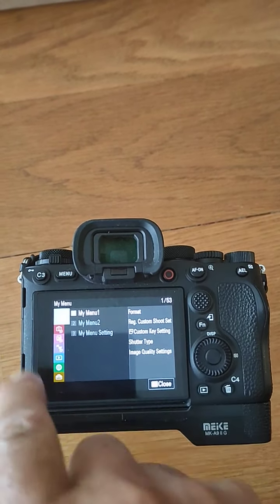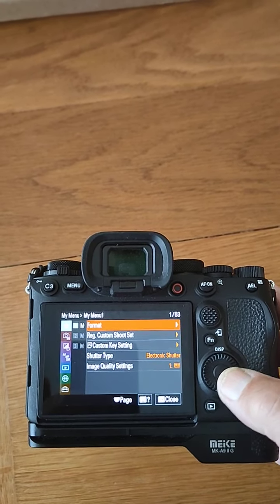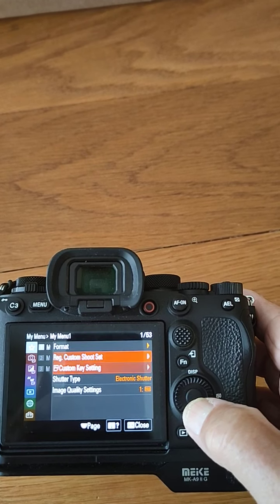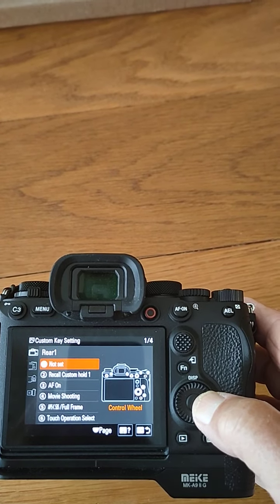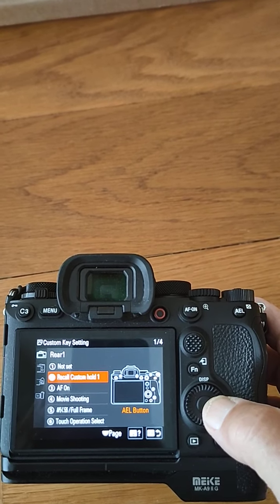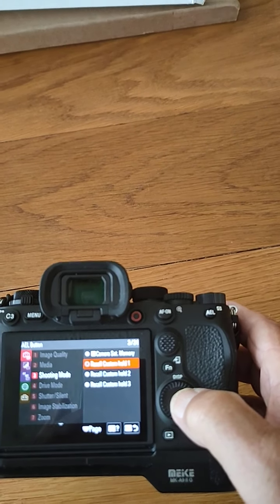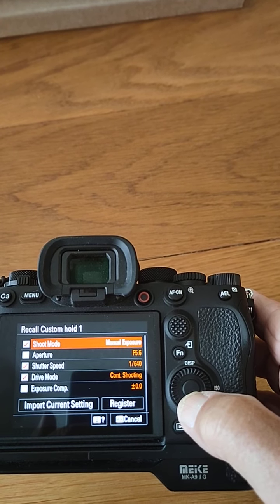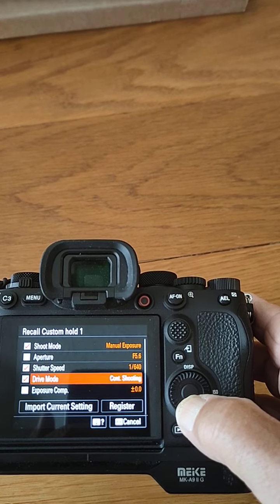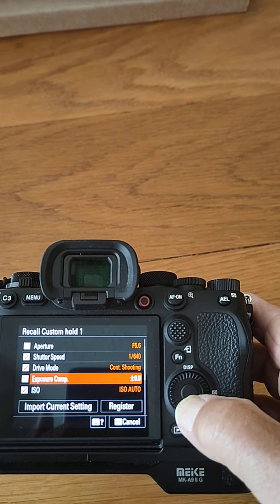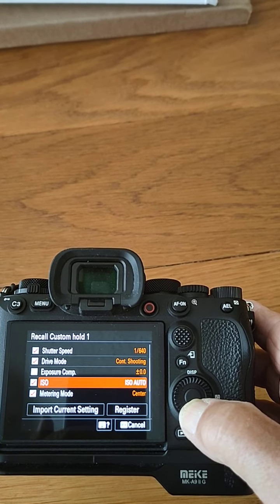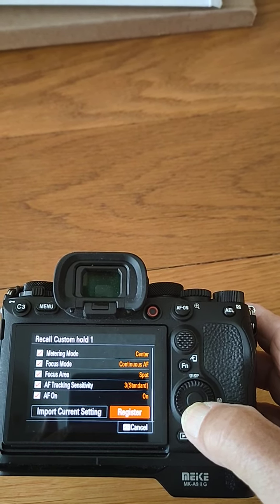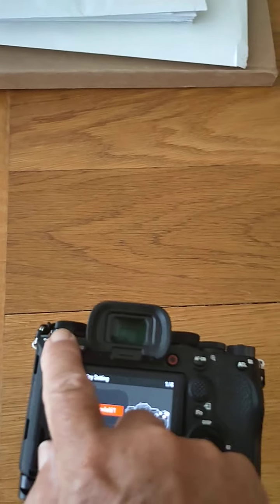I'll press the menu button. There we go across. Register custom shoot set. Sorry, custom key setting. So I'll come across button number 2, which is the AEL lock button. It's a recall custom hold, and I go into that, and you can see the settings here: manual exposure, specific shutter speed, exposure compensation here is not set. ISO is set to auto, and there's one or two other settings which are irrelevant. So I'll register that, come out of.